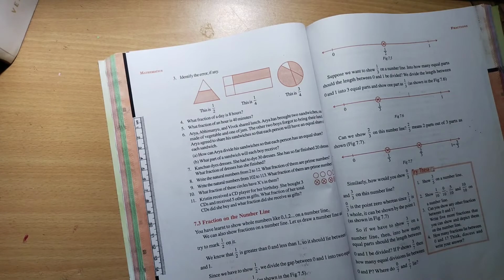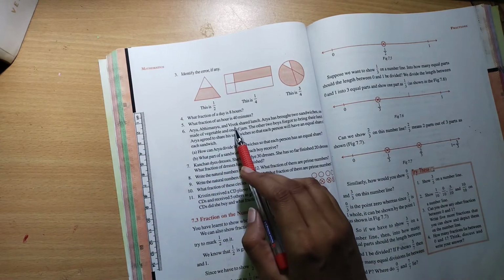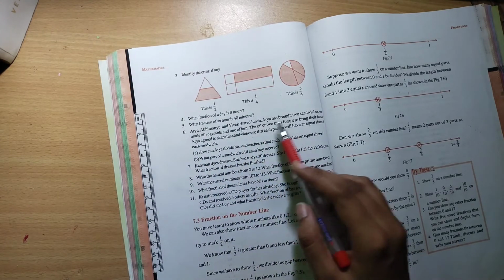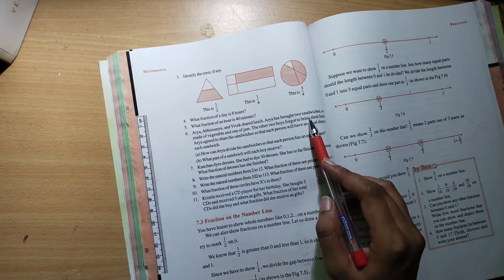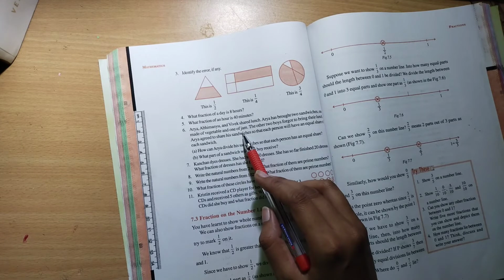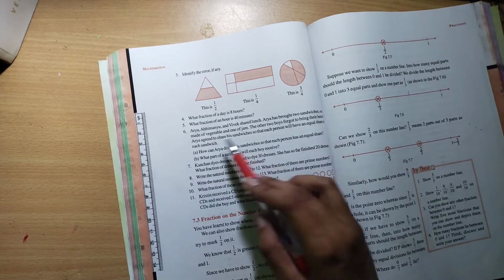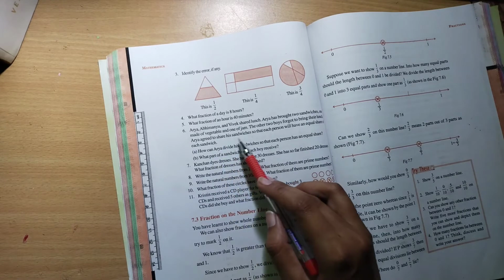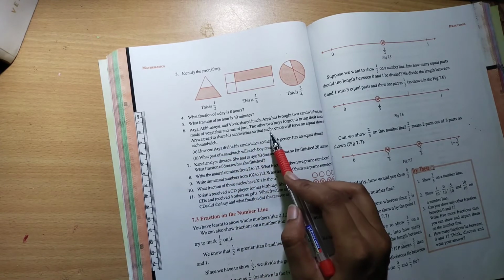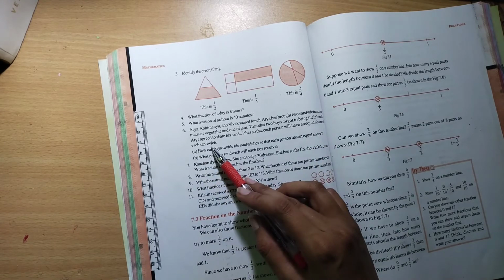Let us solve question number 6 now. Arya, Abhimanyu and Vivek shared lunch. Arya has brought 2 sandwiches, one made of vegetable and one of jam. The other 2 boys forgot to bring their lunch. Arya agreed to share his sandwiches so that each person will have an equal share of each sandwich.